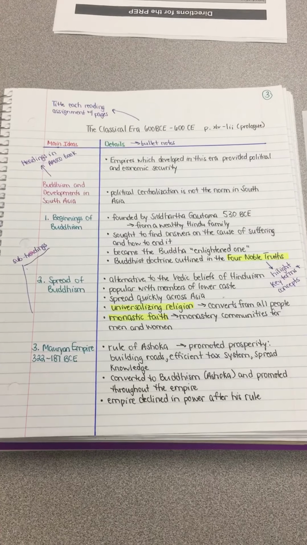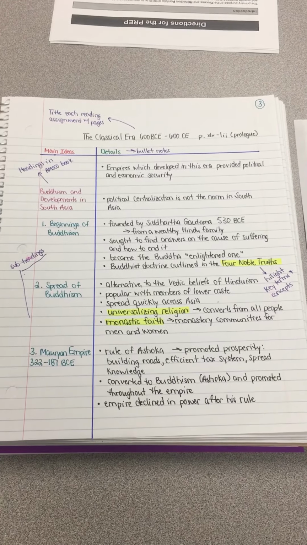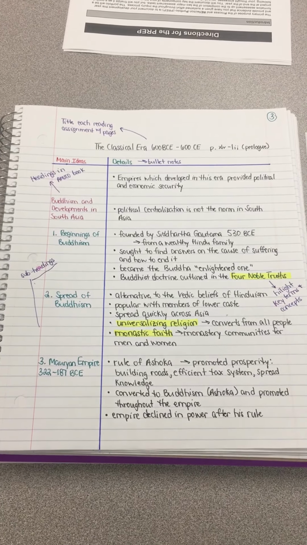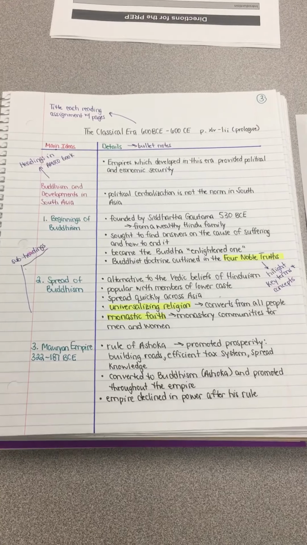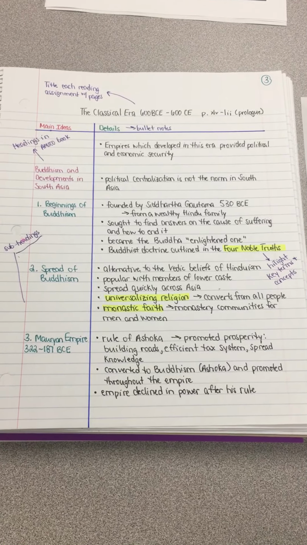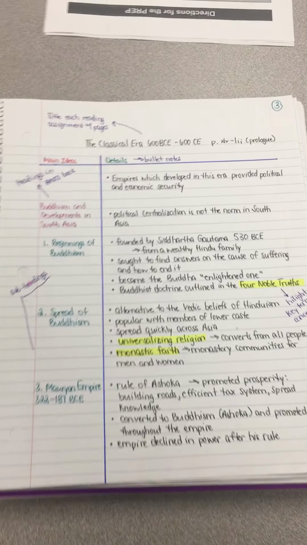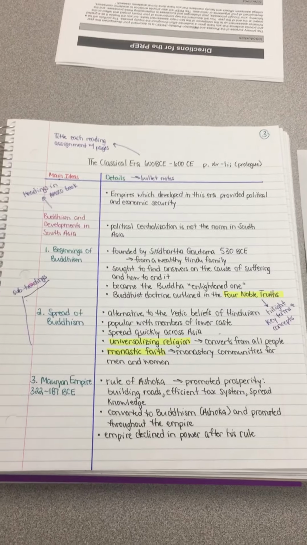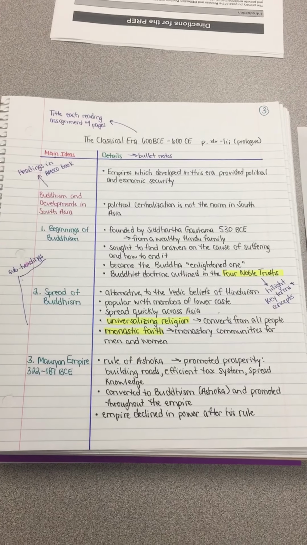We're going to use a 2-column or Cornell note style. A little bit different from Cornell notes. I'm not going to have you coming up with questions in the margins as you do with Cornell notes, but the overall format is very similar. So you're going to set up your lines on your page. All notes are going to have to be handwritten.